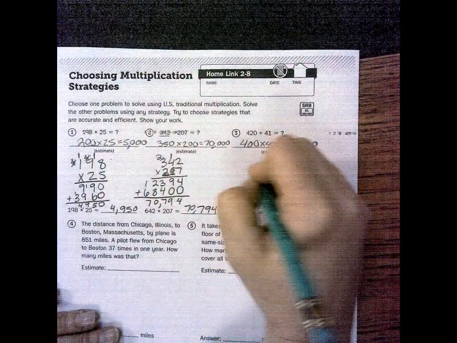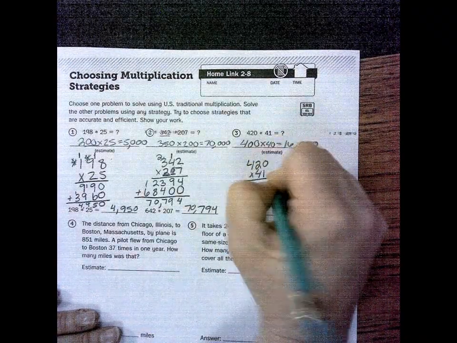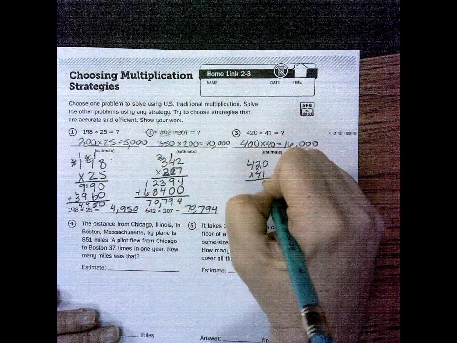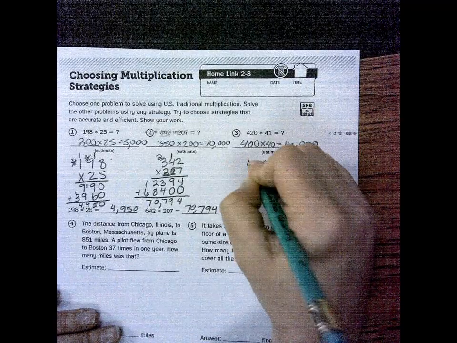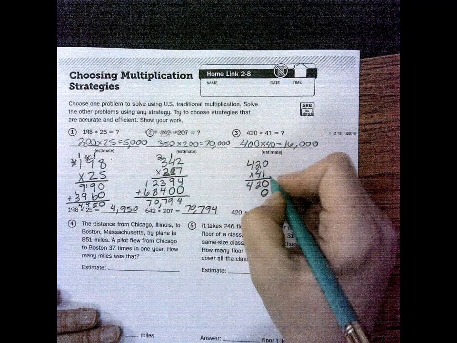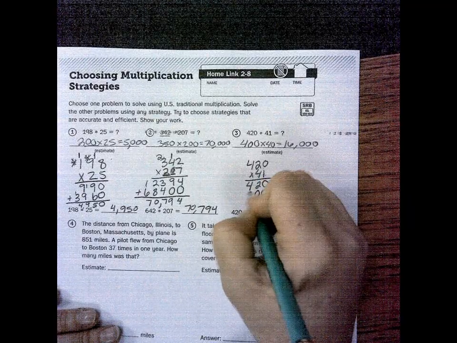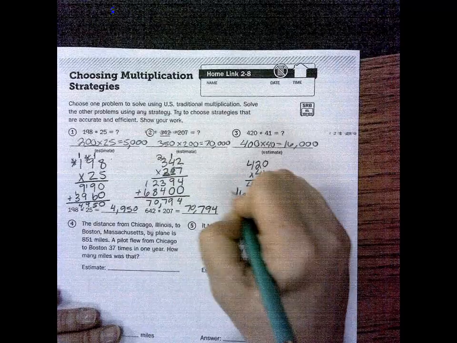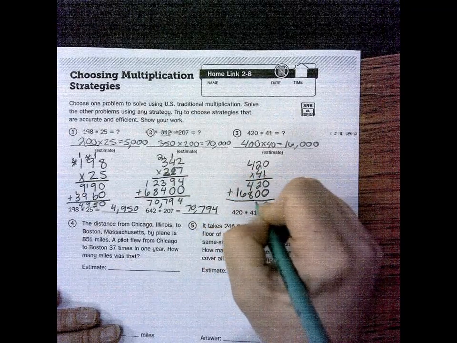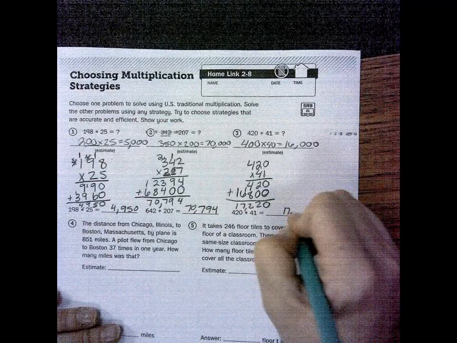Alright, here I have 420 multiplied by 41. 1 times 0 is 0. 1 times 2 is 2. 1 times 4 is 4. Now you placeholder 0. Now don't let this throw you off when you have another one. 4 times 0, 4 times 2, 4 times 4, and add them up. So 17,220.